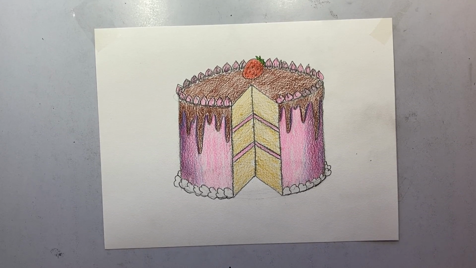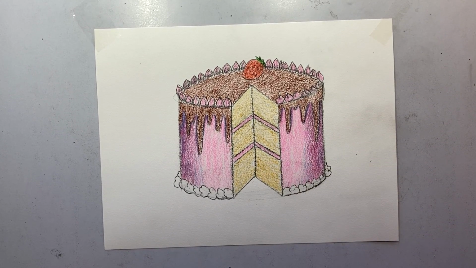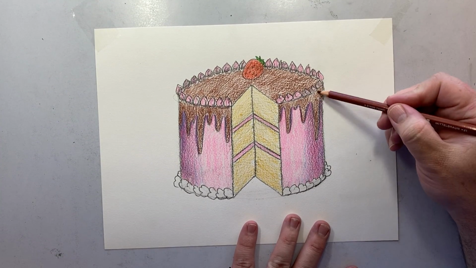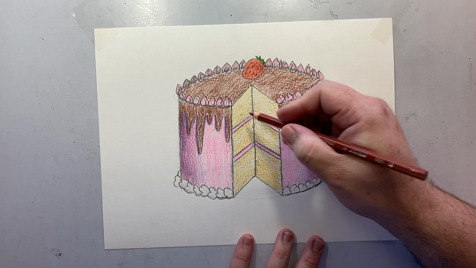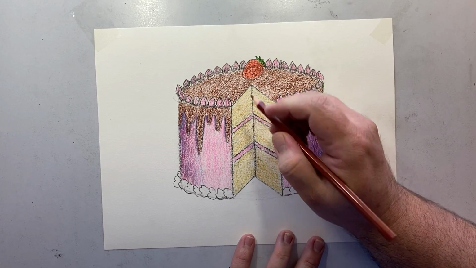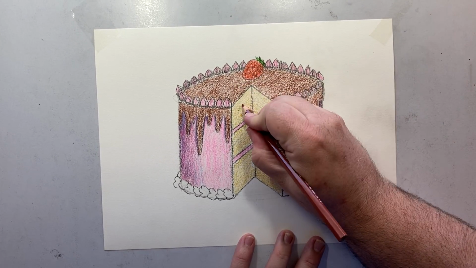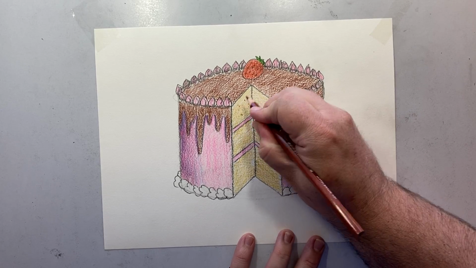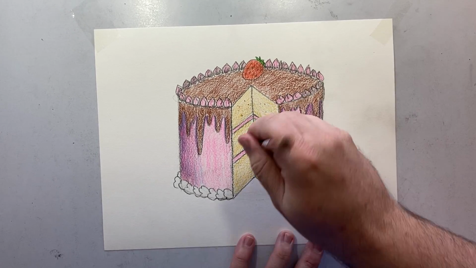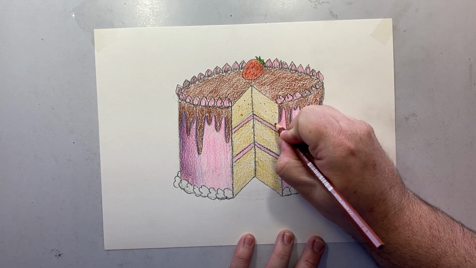Let's see. I think for the inside of my cake, I'm going to find the brown that I used, and I'm going to add a little bit of a fleck. I'm not hammering down with a colored pencil.